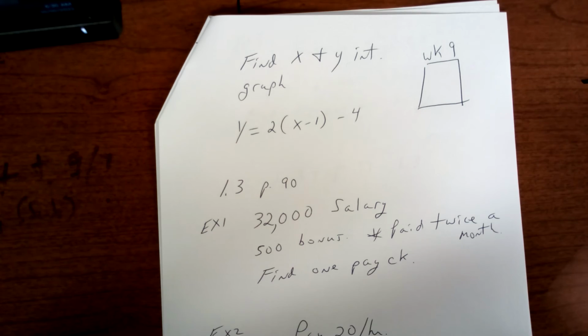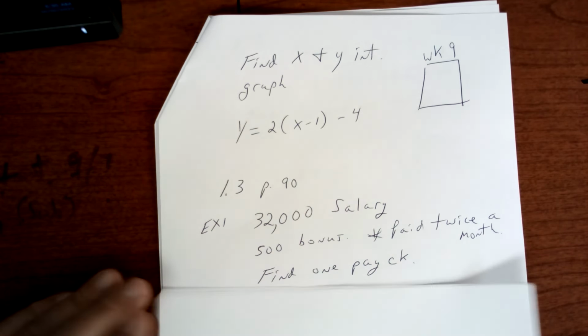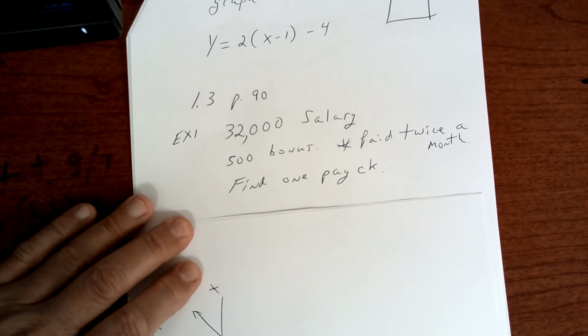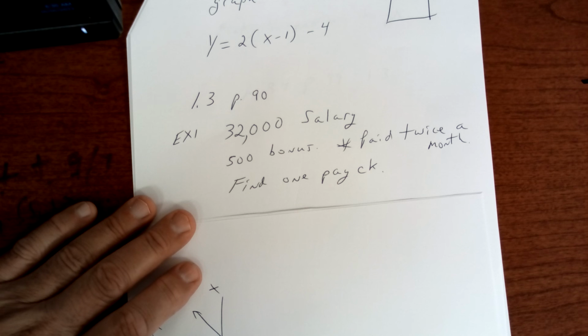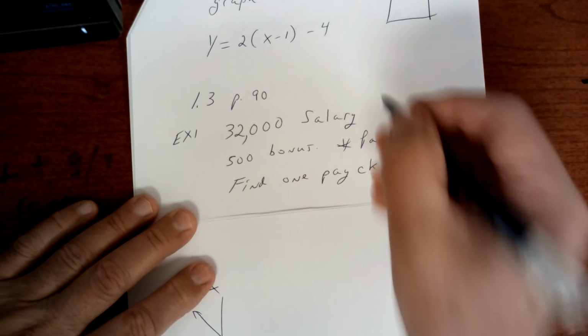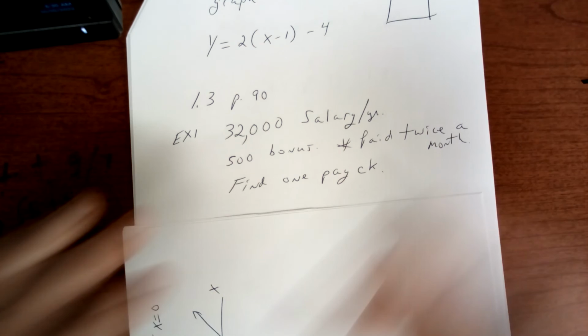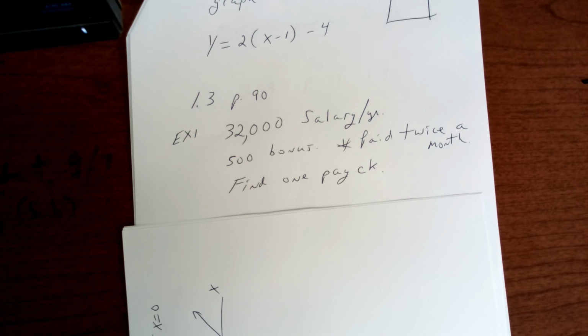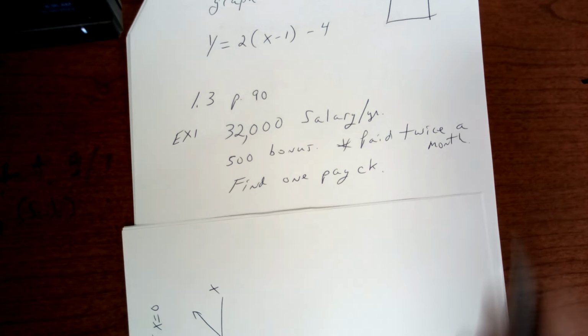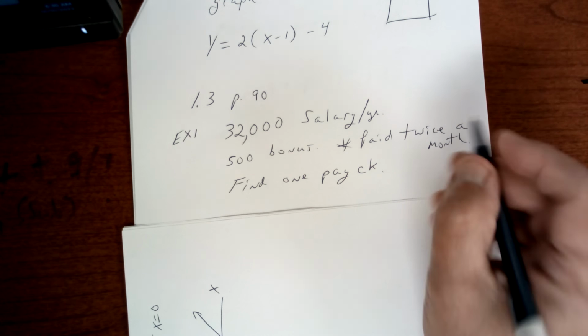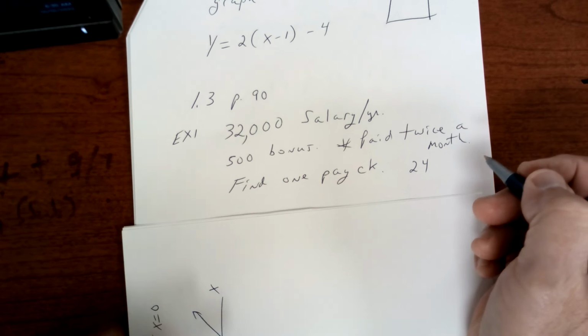Okay, today we're going into 1.3. Turn to page 90. All right, so your salary is $32,000 for the year. Copy that down. You get a $500 bonus, and you get paid twice a month. How much is one paycheck? Well, there are 12 months in a year, so 12 times 2 is 24. So you're going to get 24 payments, and we don't know how much they are.